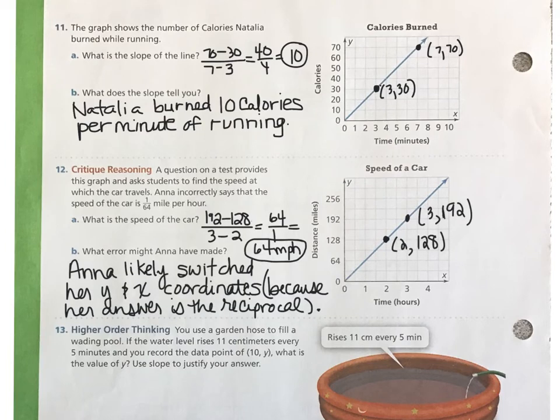Number 12, a question on a test provides this graph and asks students to find the speed at which the car travels. Anna incorrectly says that the speed of the car is 1/64th mile per hour. A, what is the speed of the car? When you find any 2 points on the line and you subtract the y coordinates and you subtract the x coordinates, you should find that the speed of the car is 64 miles per hour.